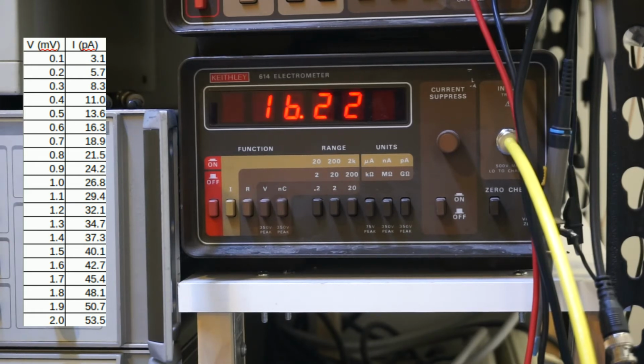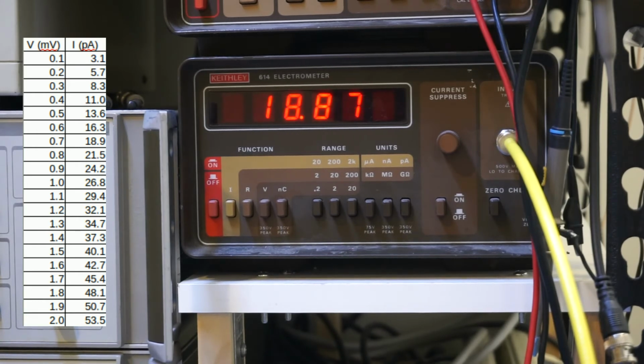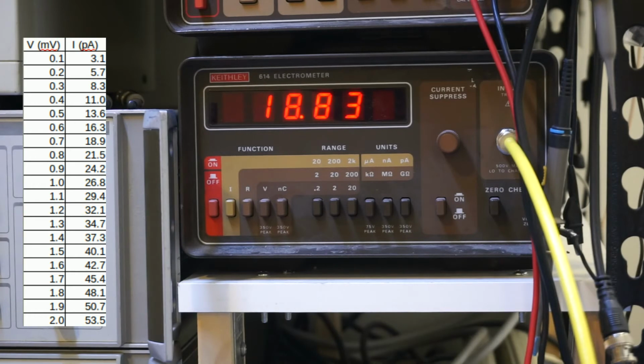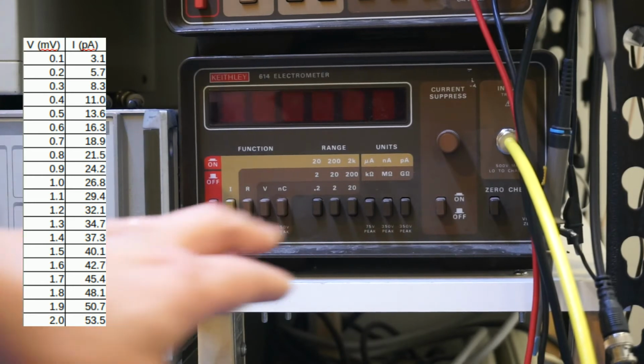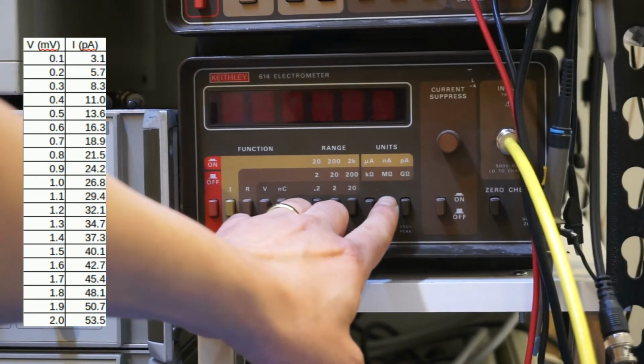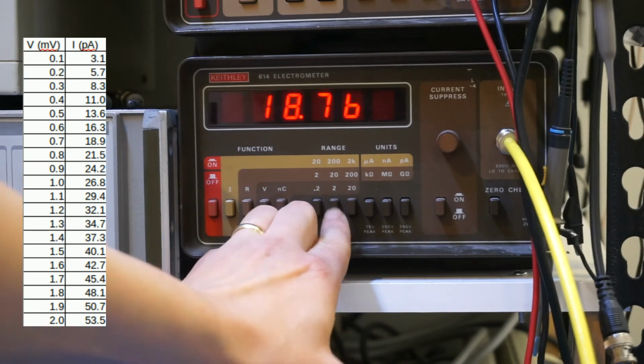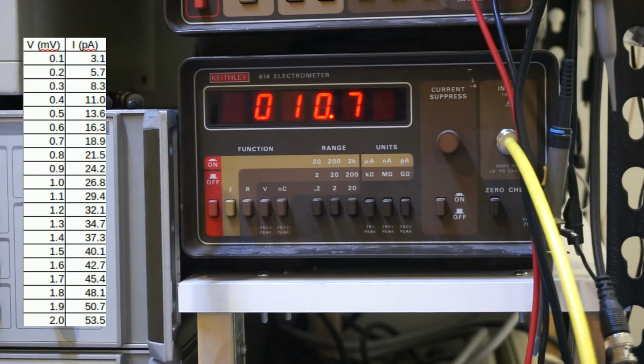But let's see. So right now it's 0.7 millivolts, and we are reading about 18.9. Let's just say 18.9 picoamp. So now I need to switch the range to the next highest, because I'm going to switch the range to 200 picoamp. Okay, so now I'm going to keep stepping up the voltage, and we will keep the reading going.